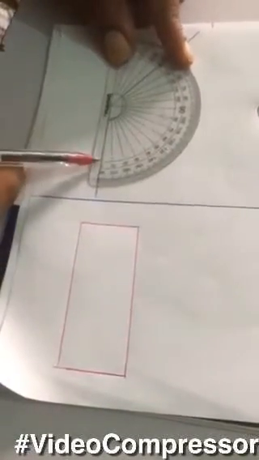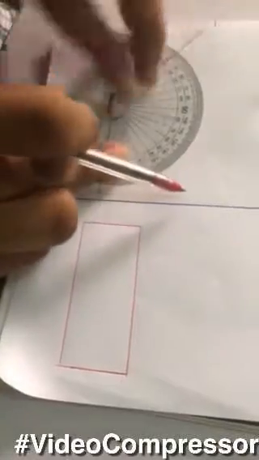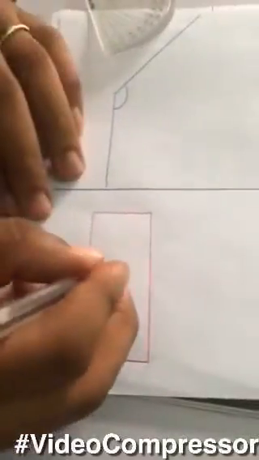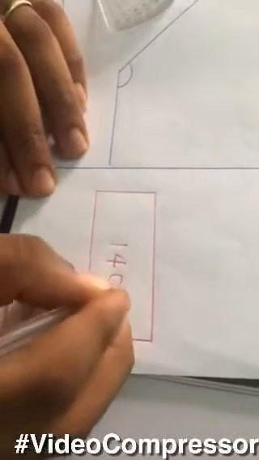Now I make sure, in this case, one arm is coinciding with 0. I trace it, I keep going, and if I trace my 0, it gets to 140 degrees on my protractor. So my answer is 140 degrees. That is it for measuring angles. But on the next worksheet, I'll show you how to draw angles.